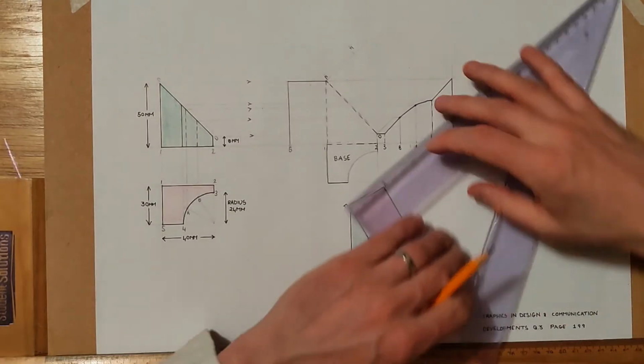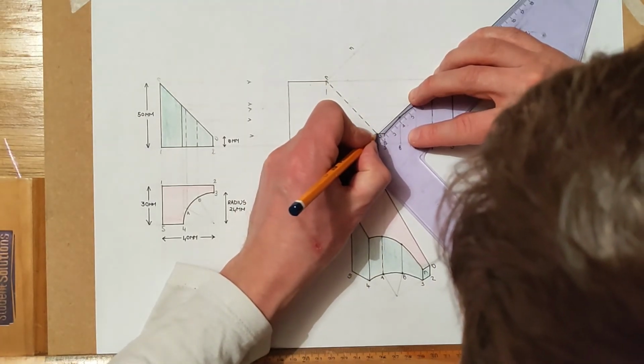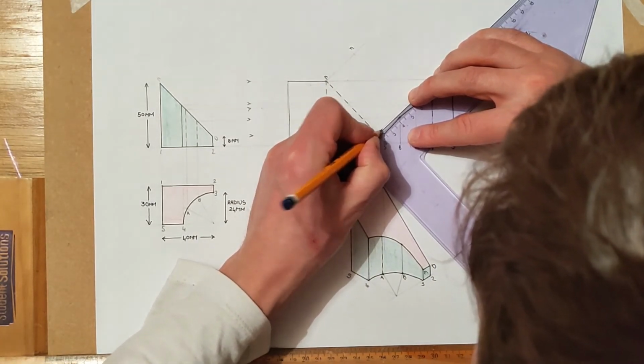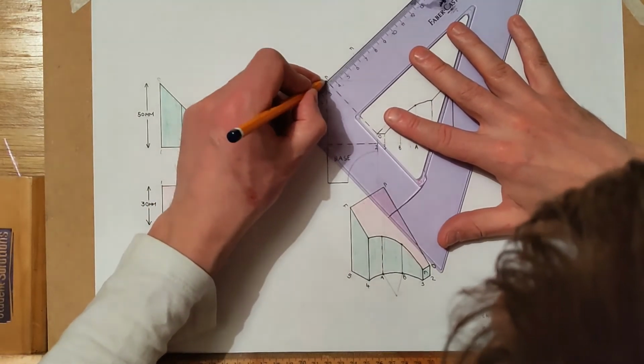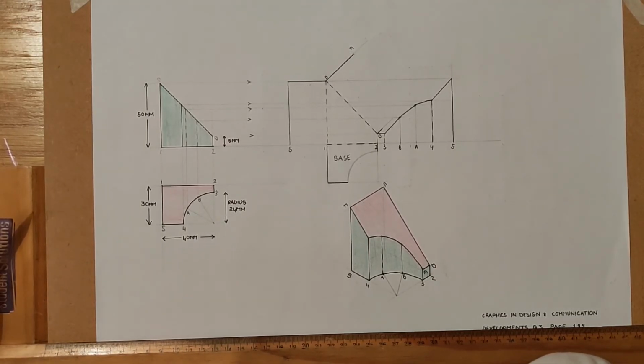So just going to measure up again, as I said, you can measure it with the compass or your set square. Just going to measure up there 6 millimeters. So that's both ends of my top surface. Alright, so down to the next one.